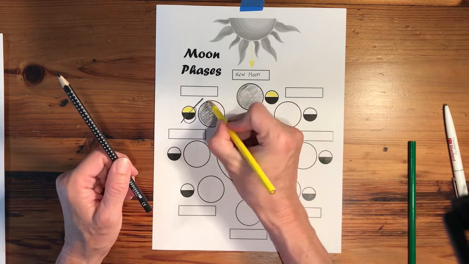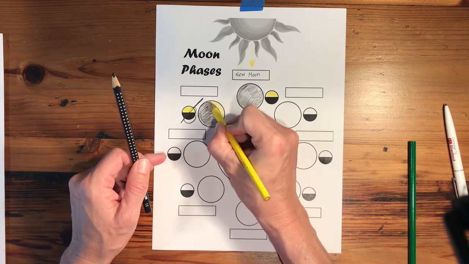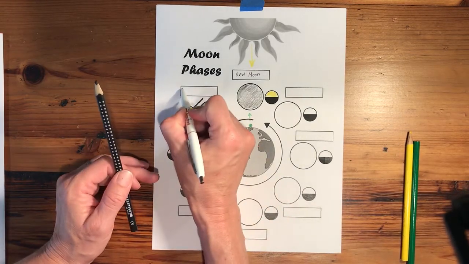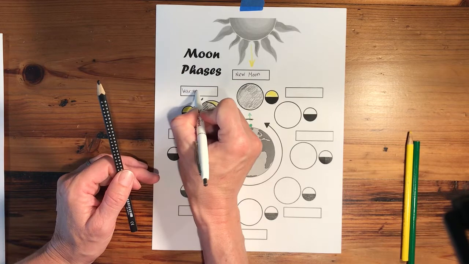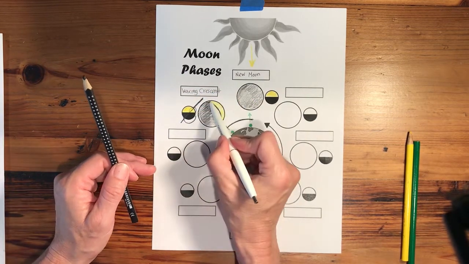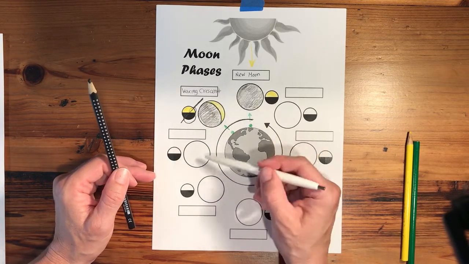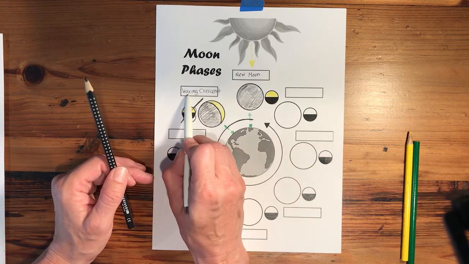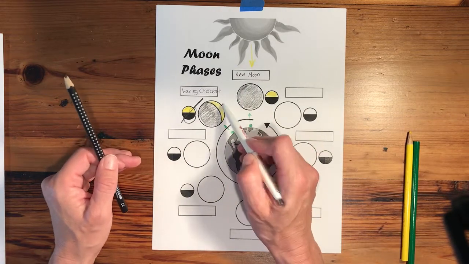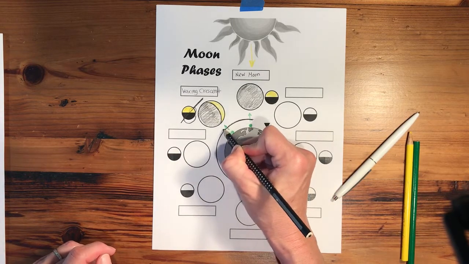But we are now seeing a small sliver, a small crescent, as we would call it, that is lit up by the sun's face. This is called a waxing crescent. Crescent means a sliver of the moon that is more than no moon, but less than half a moon. And waxing means growing or getting bigger in size. It went from nothing to a small sliver. All right, let's keep progressing along our orbit.